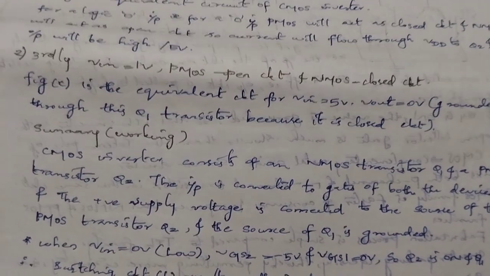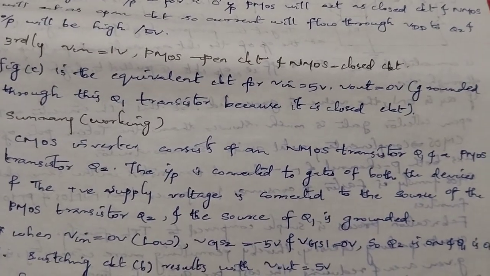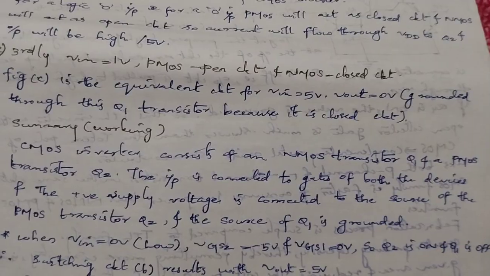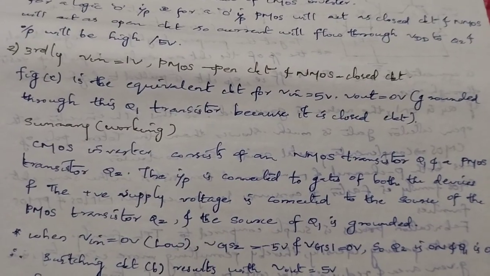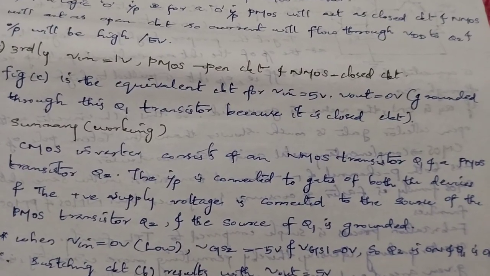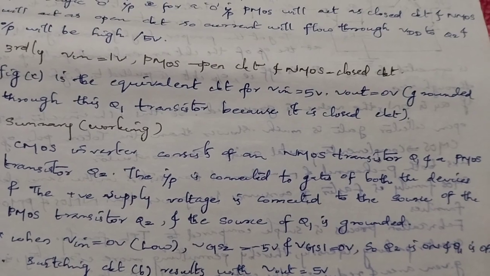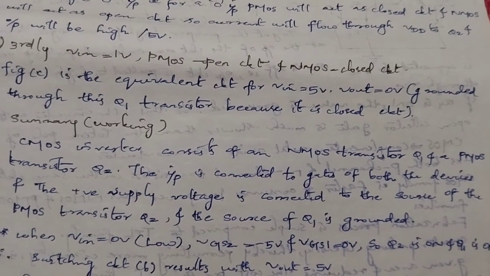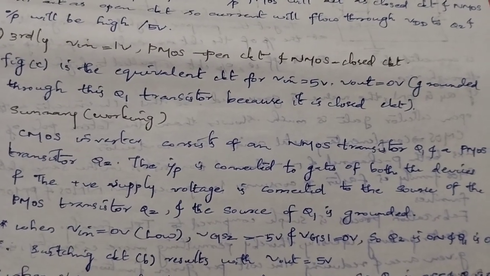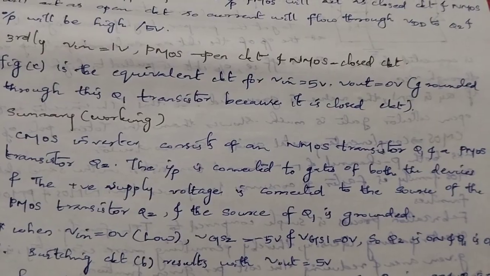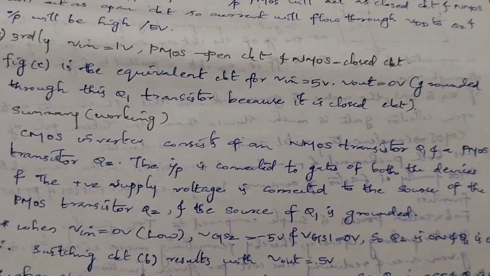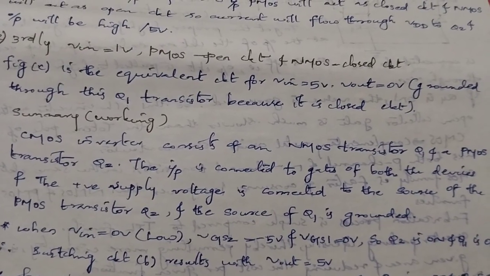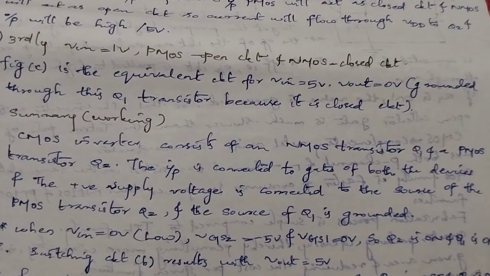Summary of working. The CMOS inverter consists of an NMOS transistor Q1 and a PMOS transistor Q2. The input is connected to the gates of both the transistors and the positive supply voltage is connected to the source of the PMOS transistor Q2, and the source of Q1 is grounded.